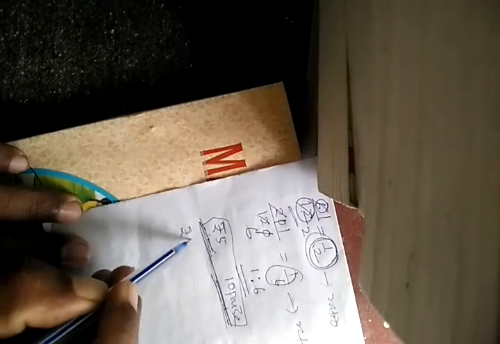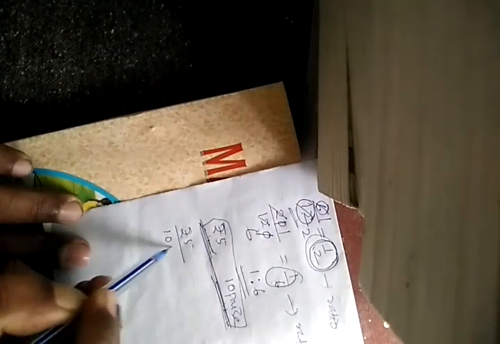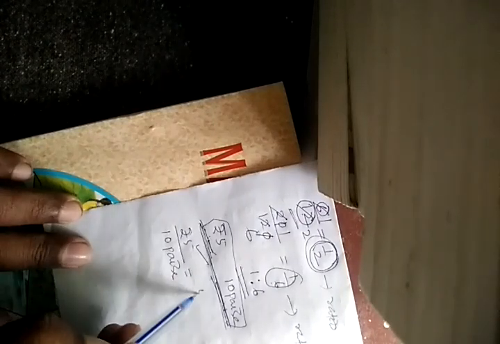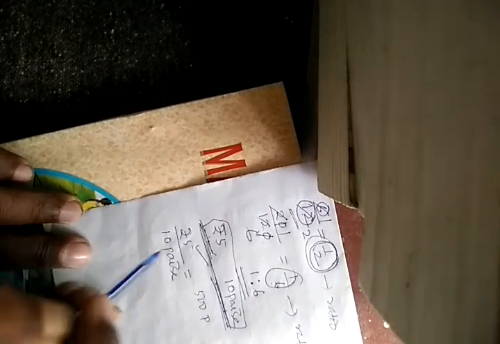We have to keep both quantities in the same unit, then we have to compare. So that's why we have to take the ratio. So how to get the ratio? Now rupees 5 divided by 10 paise. Rupees 5 means 500 paise, because 1 rupee is 100 paise.